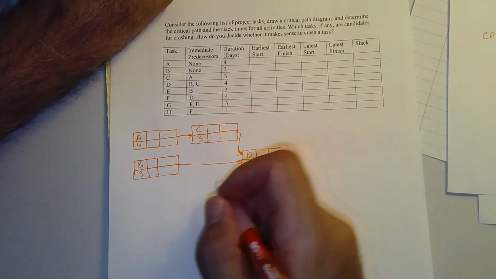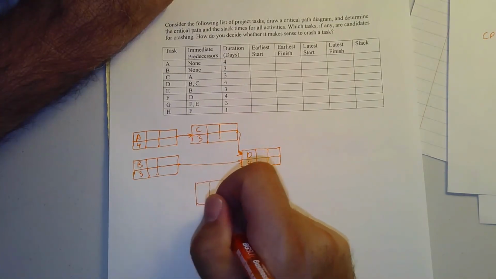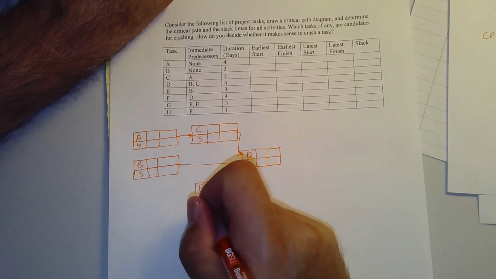Task E requires only that B be done. So here's E. It has a duration of 3 days.